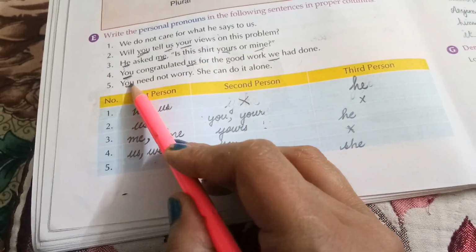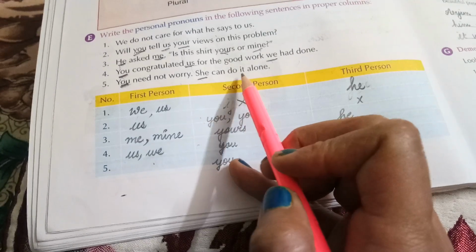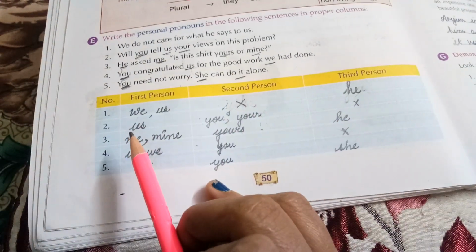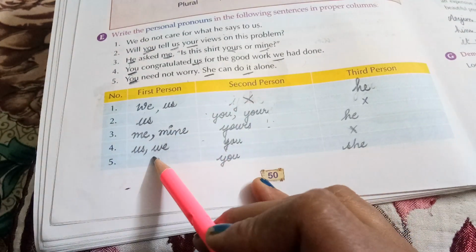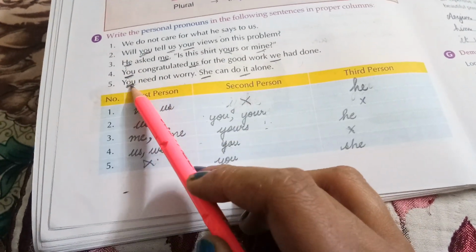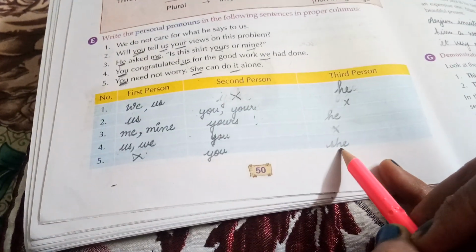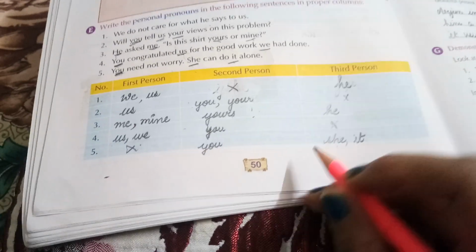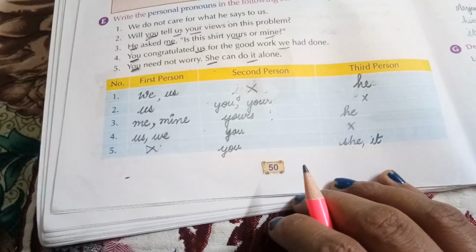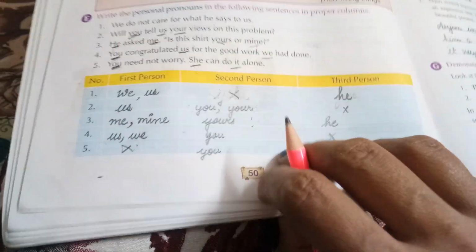See, you need not worry. She can do it alone. See, there is no first person. Second person, you is there. Third person is she and it is also the third person. You can note it down. Now we move to the next page.